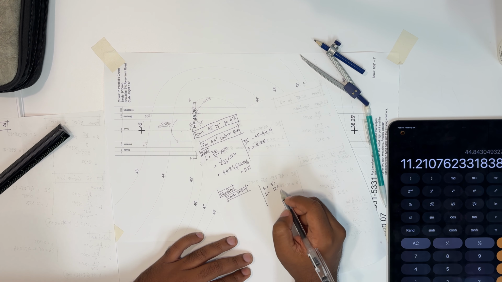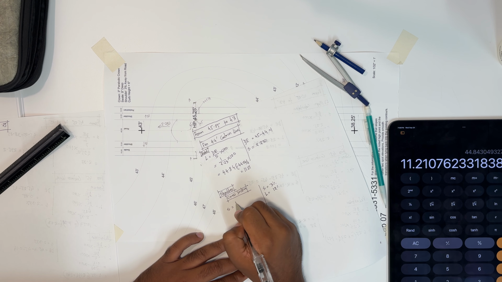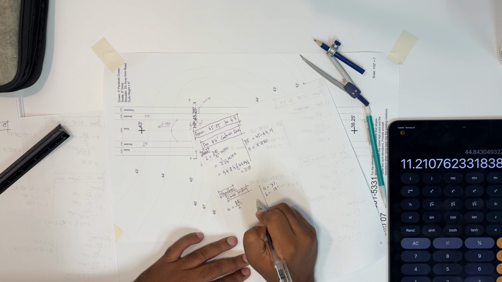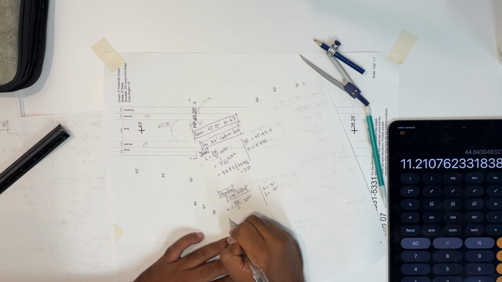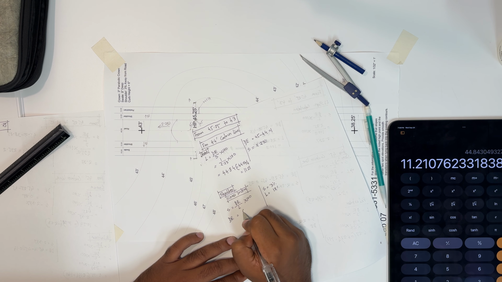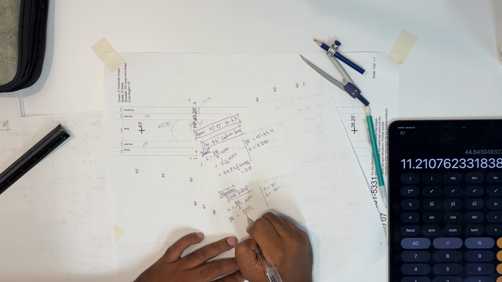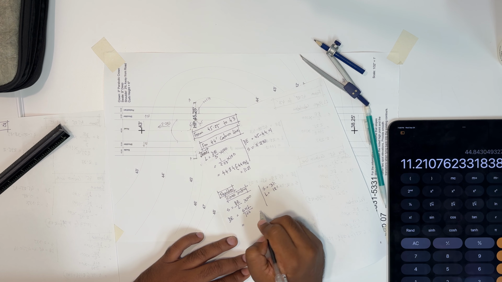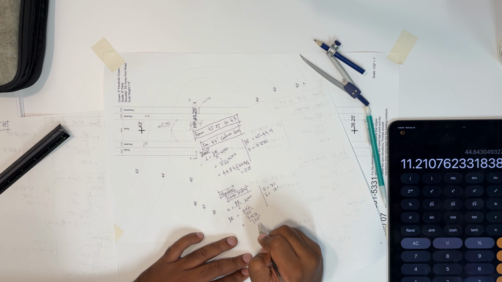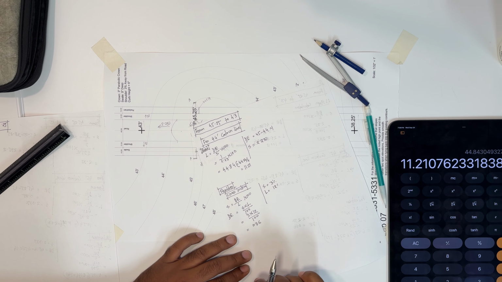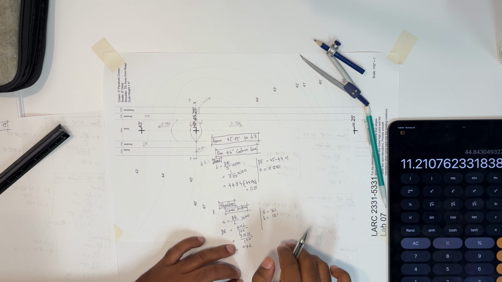And let's do for the DE. So S is DE by L into 100. DE is S multiplied by L divided by 100. So 3 into 12 divided by 100, which is 0.36.